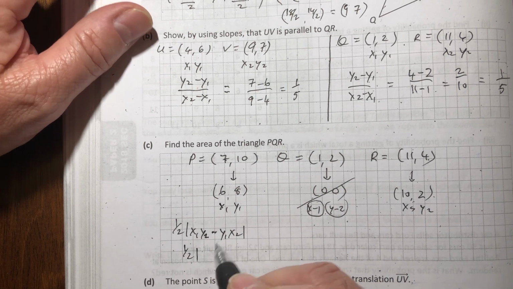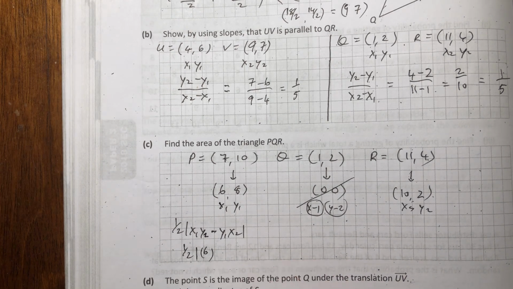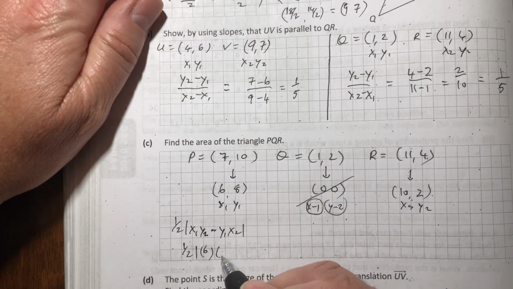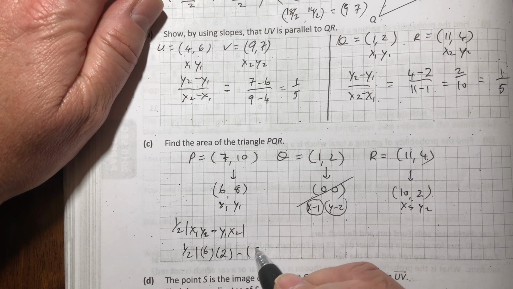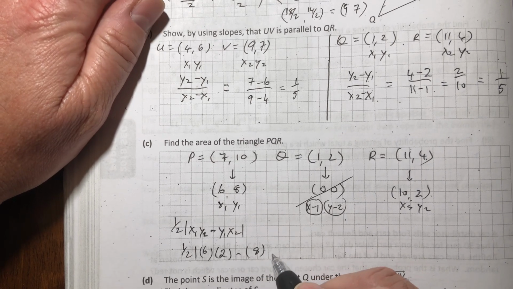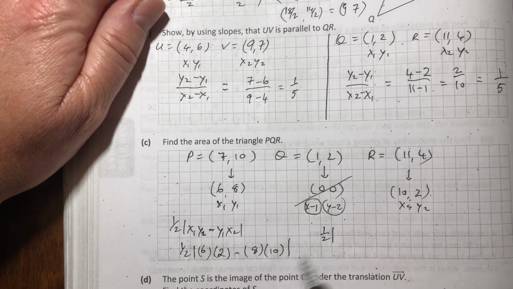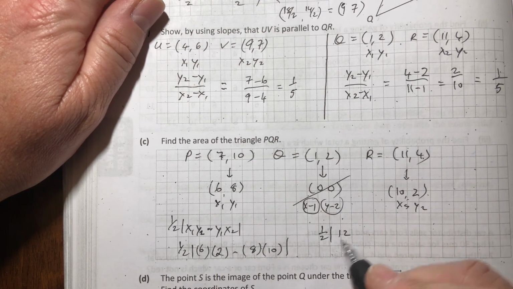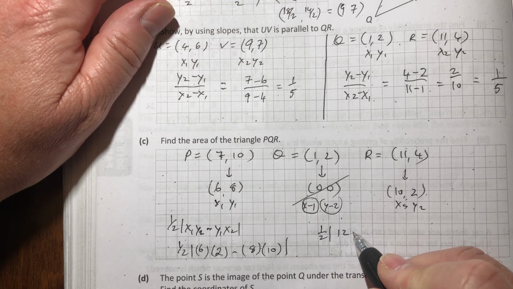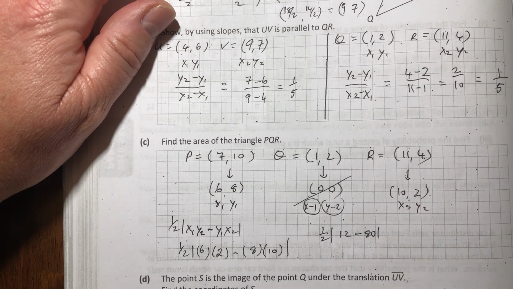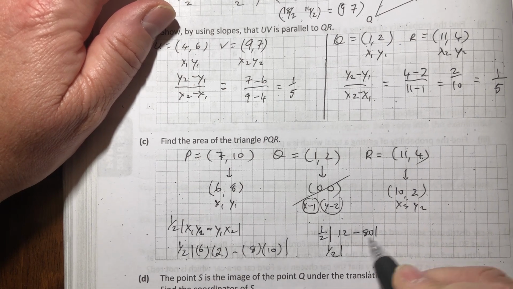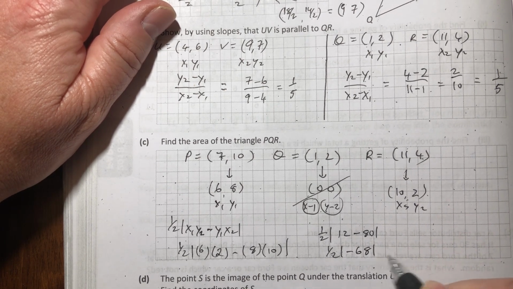Half of x1 is 6, y2 is 2, minus y1 is 8, and x2 is 10. 6 2s are 12, 8 10s are 80, but it's minus 80. So 12 minus 80 is minus 68.